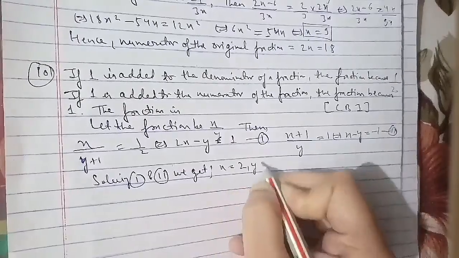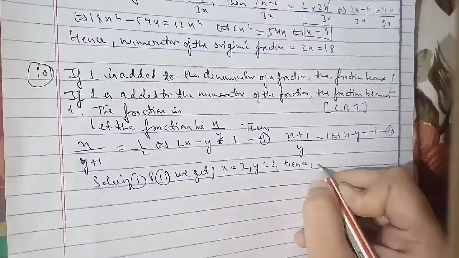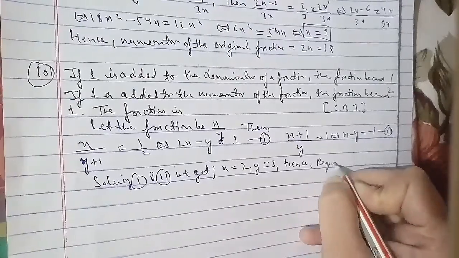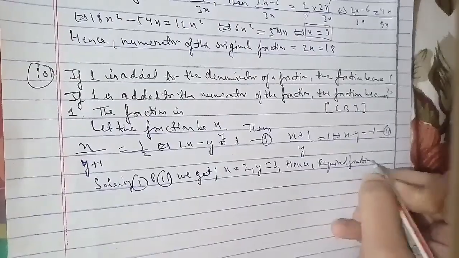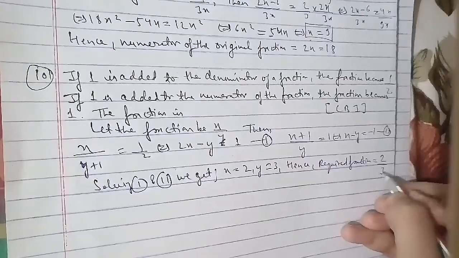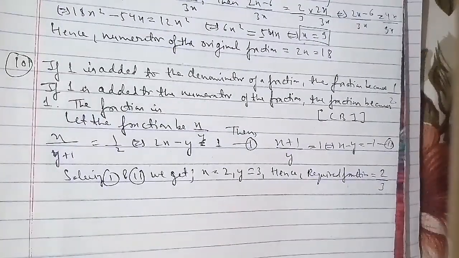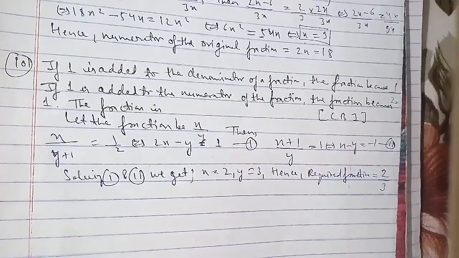Hence the required fraction equals 2 by 3. That will be the right answer for the same here. Now we will go ahead with the next question that we have to talk about.